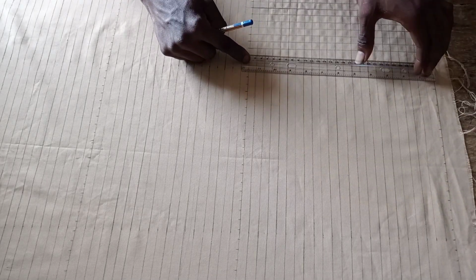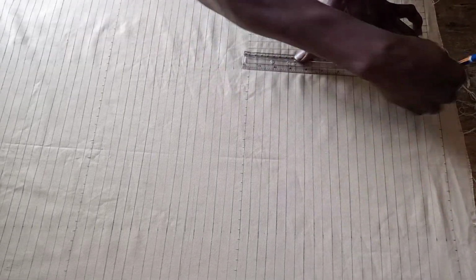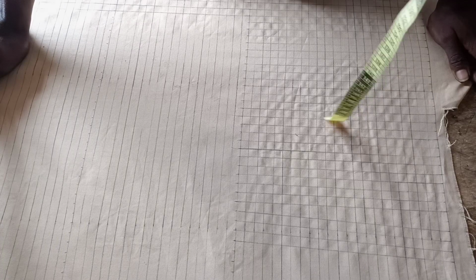Someone may want to ask, are we using all of this fabric just for this small design? The answer is no. I'm doing this much for the sake of the tutorial and for my subsequent uses of this pattern. We are only using little of it for this design.